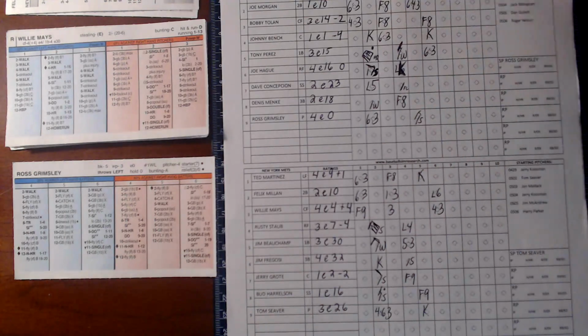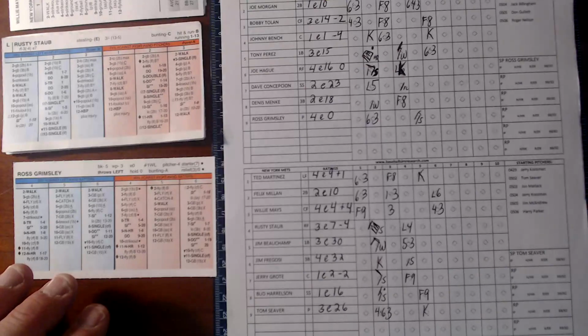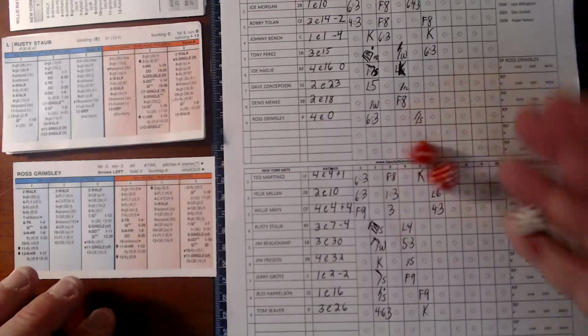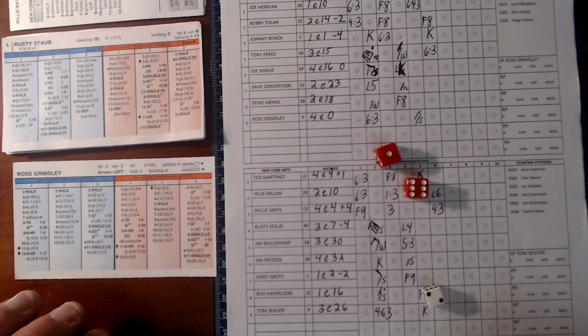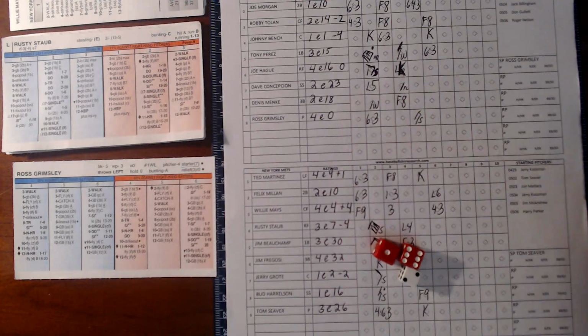Rusty Staub is the batter. 2-7 versus a lefty. Single.